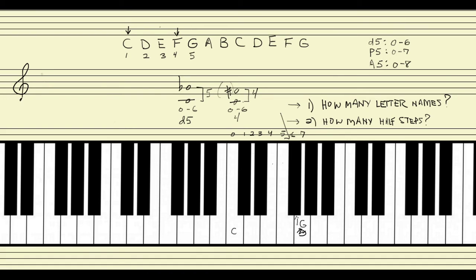And this is something we have to constantly keep in mind when we're counting intervals and half steps. We're always thinking along these 2 dimensions of how many letter names am I moving and how many half steps separate those letter names, because those are now 2 independent variables and we have to keep track of them.